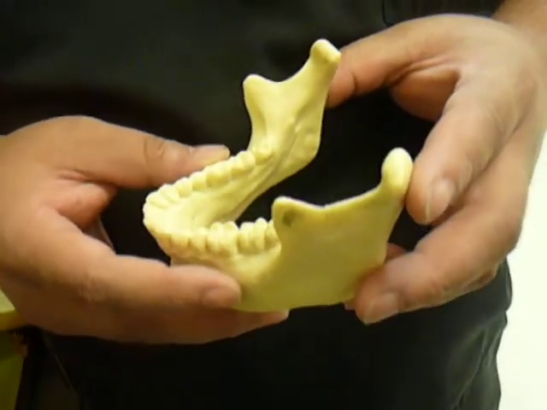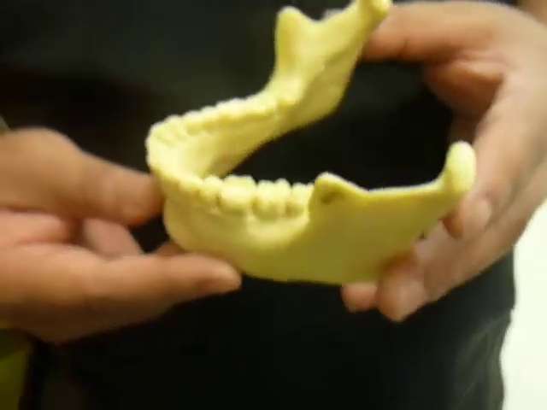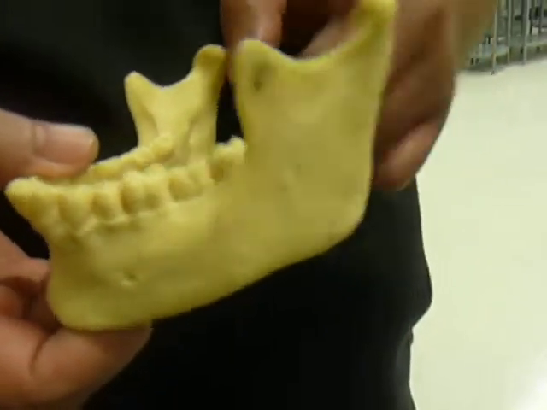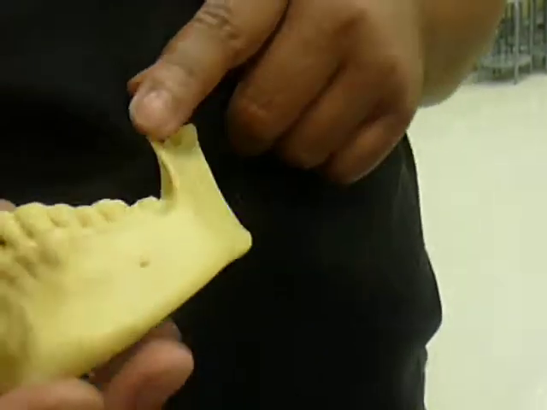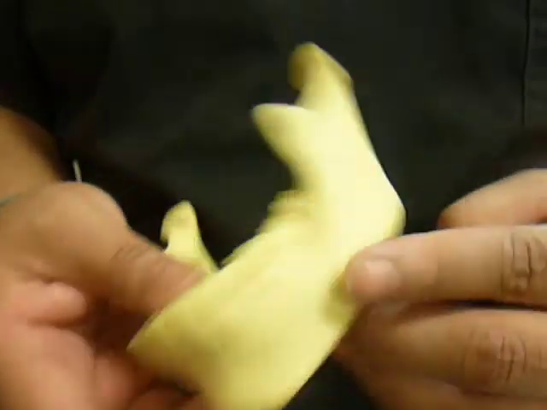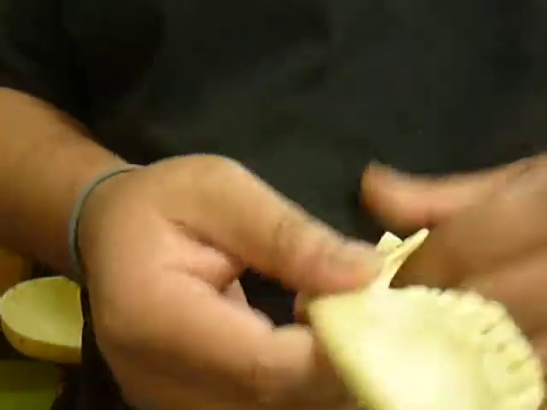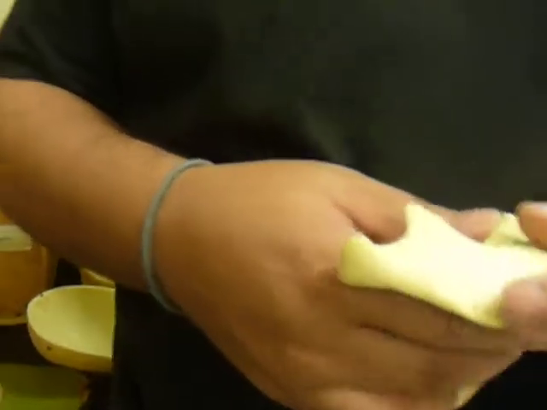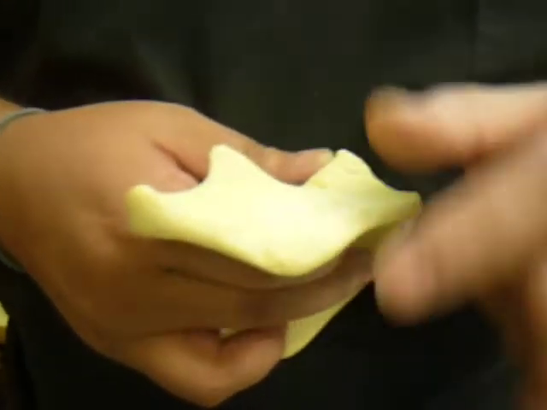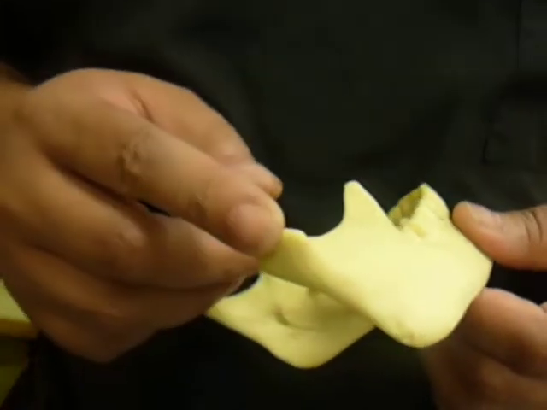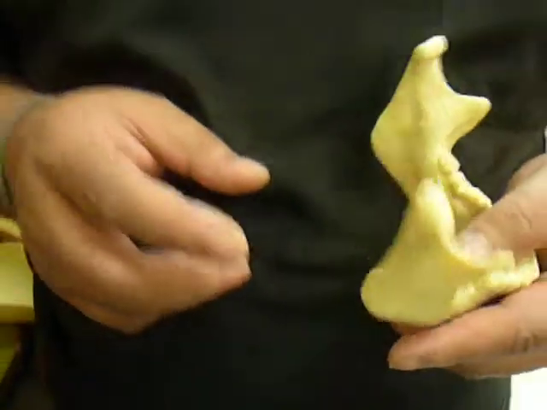Here's the mandible. You should be able to identify several structures of the mandible: the mandibular condyle, the mandibular notch, the coronoid process, the mandibular symphysis, the mental foramen, the mandibular foramen, the alveolar margin, the ramus, mandibular ramus, the mandibular angle. So you should be able to identify all of that on there.